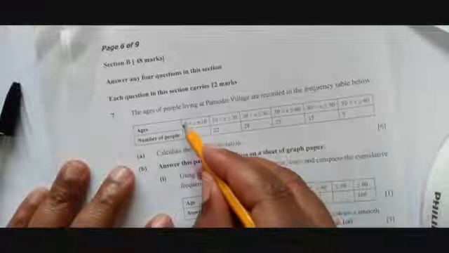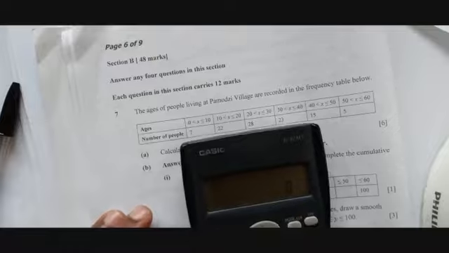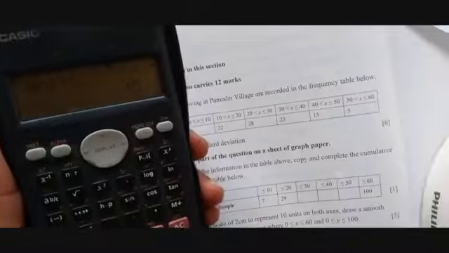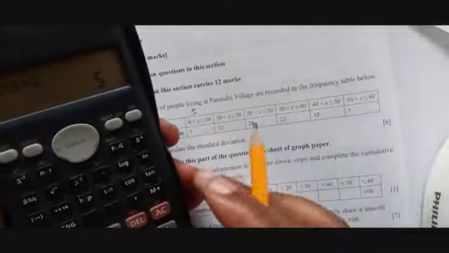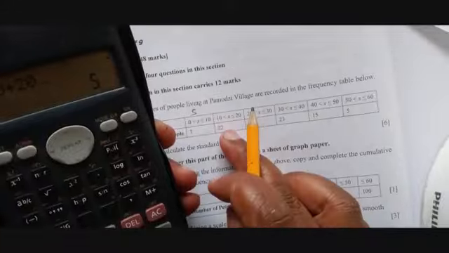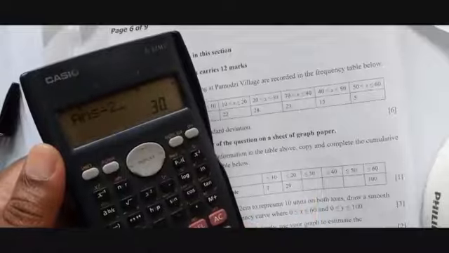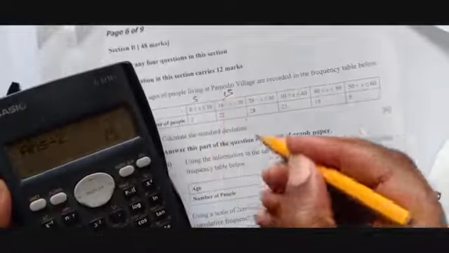So now how do we do that? You have to go to your table here and say from 0 to 10, what is the midpoint? You say 0 plus 10. What's the answer? 10 divided by 2 is 5. It means here there is 5. Then you say 10 plus 20, that's the next class interval. The answer is 30. 30 divided by 2, what do we get? 15. So here there is 15. So you can see that it is increasing by 10.